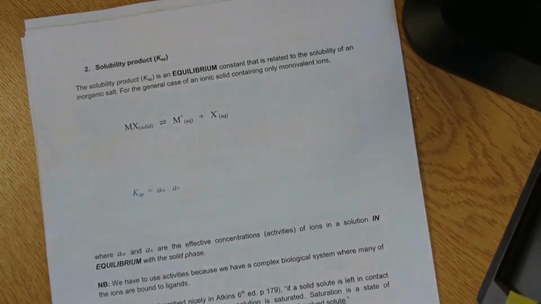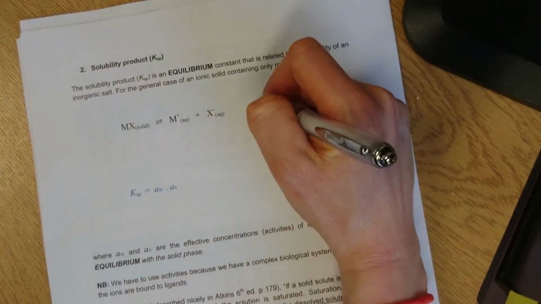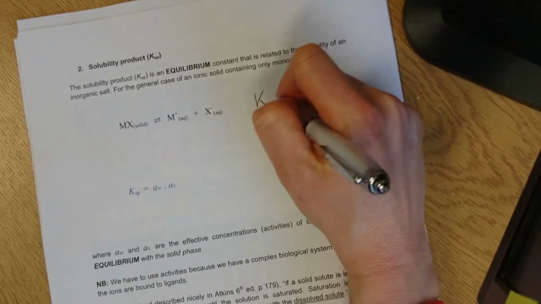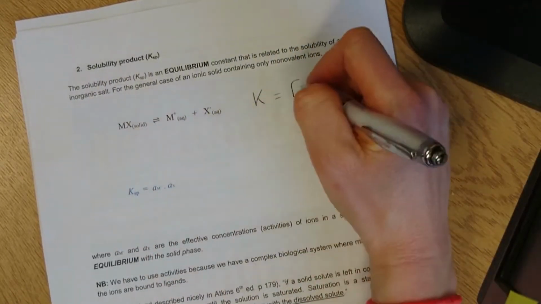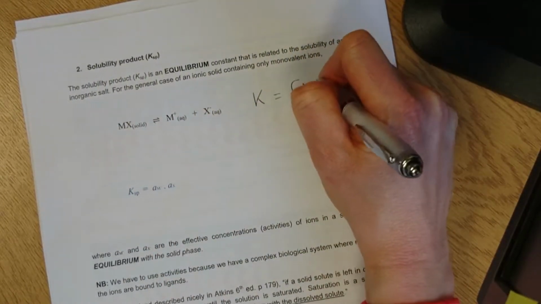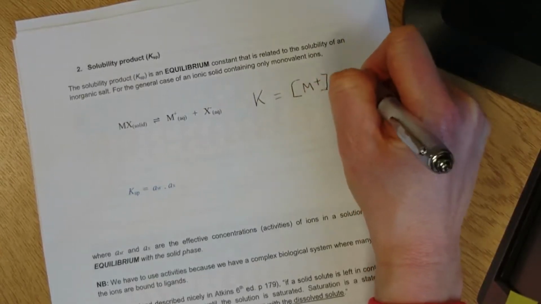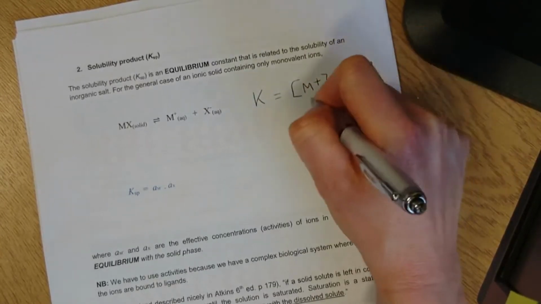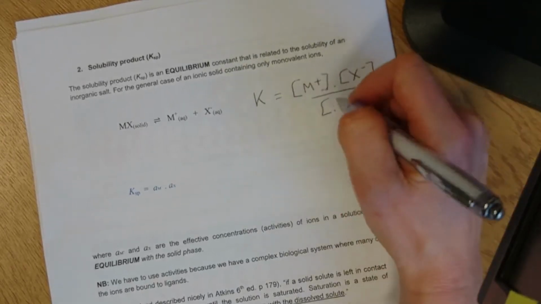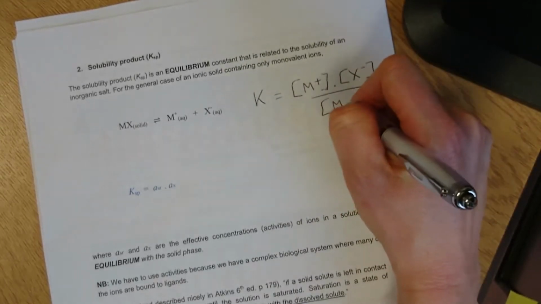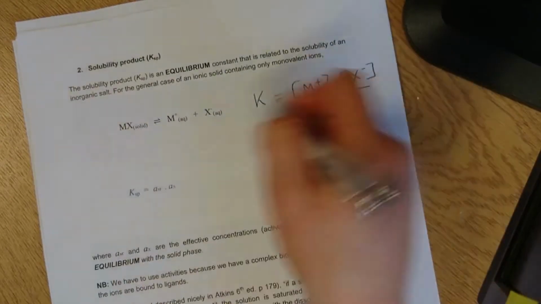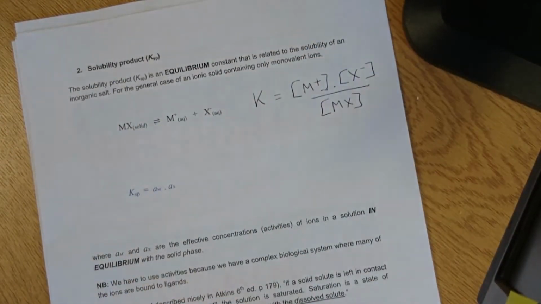If we think about writing an equilibrium for this, our equilibrium constant is equal to the concentration of the products over the concentration of our reactants. That's normally how we'd write an equilibrium constant for a chemical reaction.